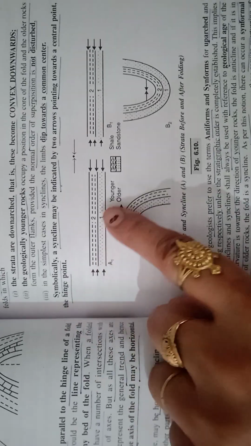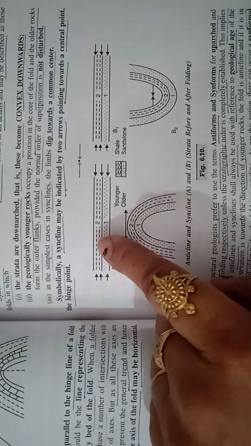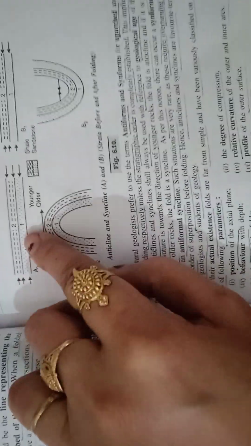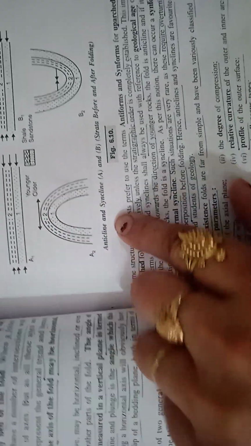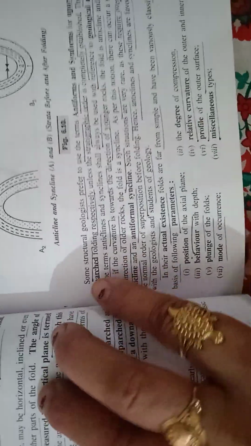the hinge point. So, in the figure, this point indicates the hinge. Draw the rocks up and down, anticline and synclines, and the strata before and after folding. So make diagrams with labeling.